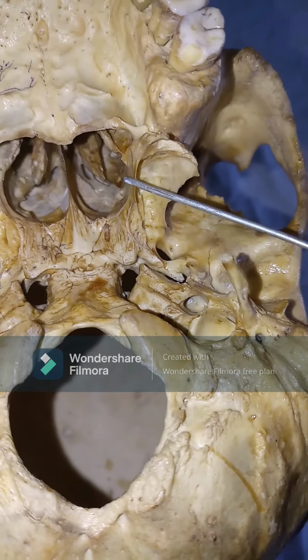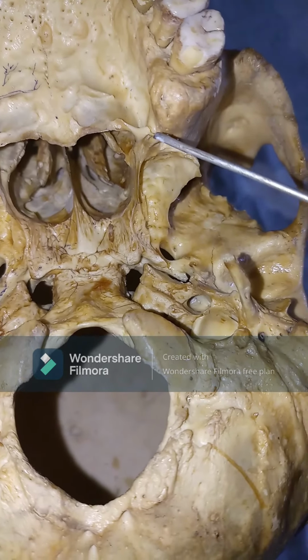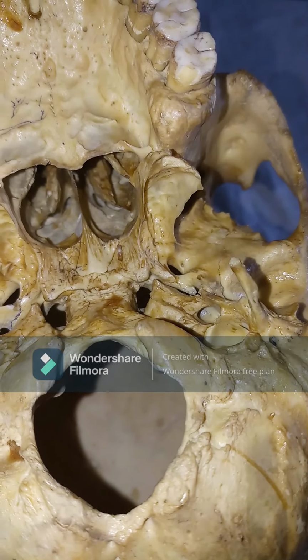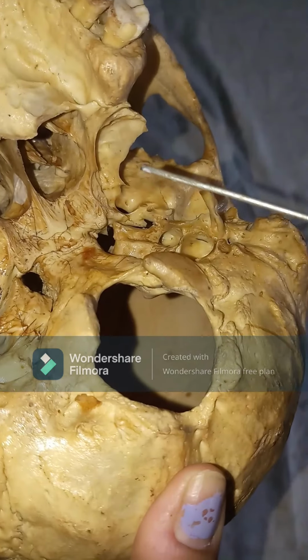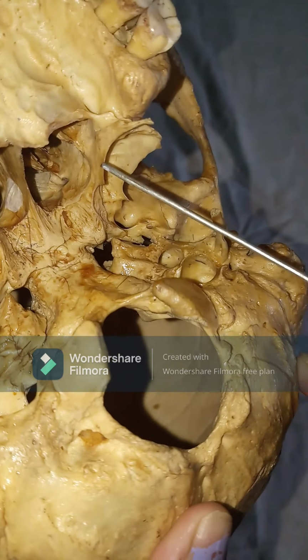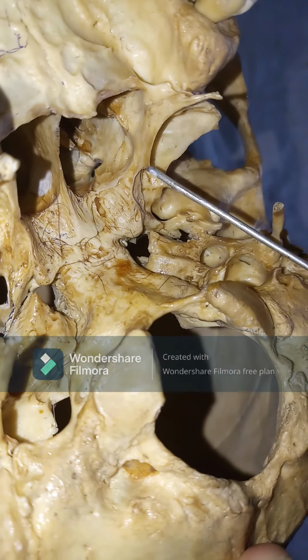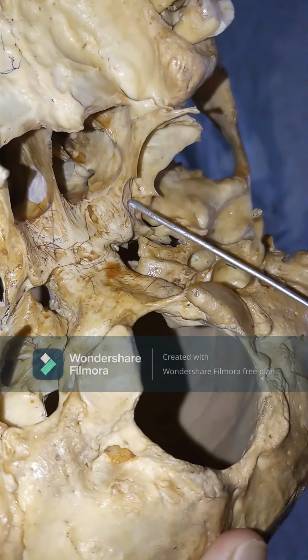If you trace this posterior margin downwards of the medial pterygoid plate, you can see a projection called the hamulus. This is the hamulus. Okay, pterygoid hamulus. And if you see properly, the posterior margin of the medial plate shows a tubercle called the processus tuberalis in the middle of the posterior border.